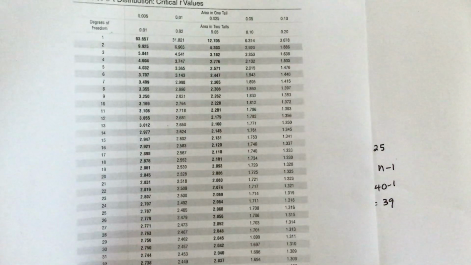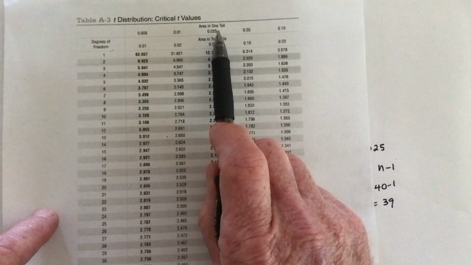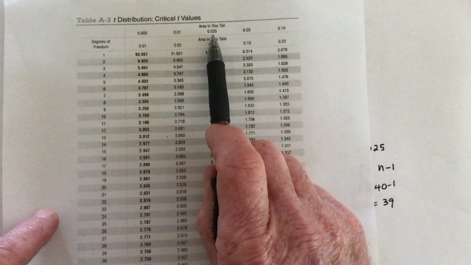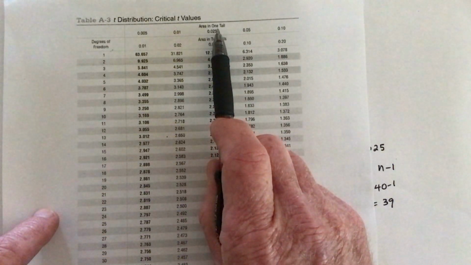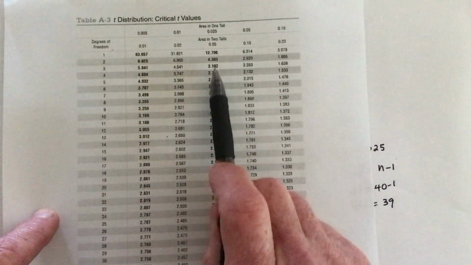So then I would highlight that row. So that's going to be the correct row. And then along the top, this part is saying if you look at one tail, it has 0.05. So, excuse me, 0.025. So that's what we're going to use, this middle column right here.